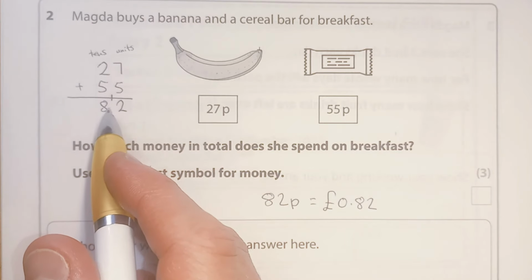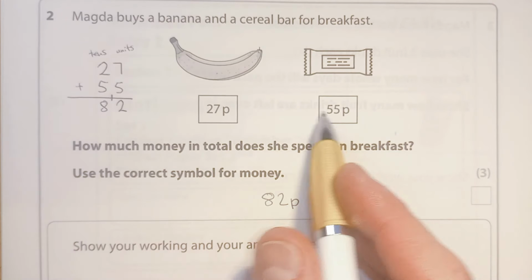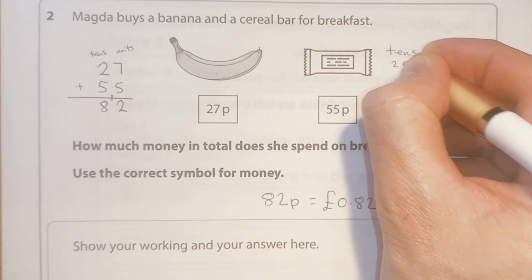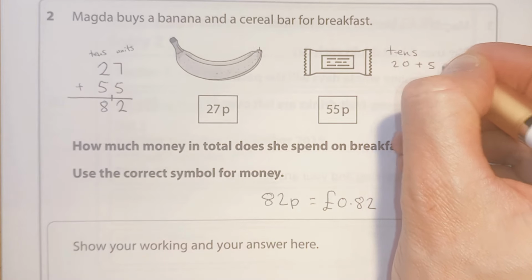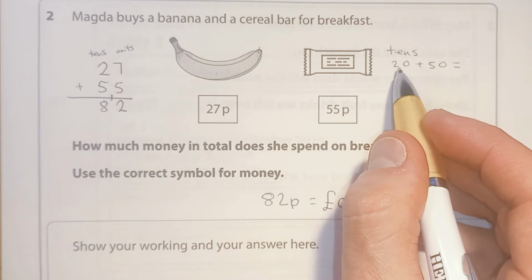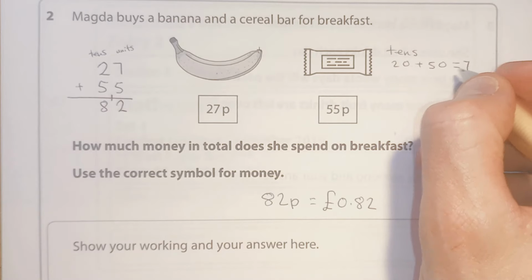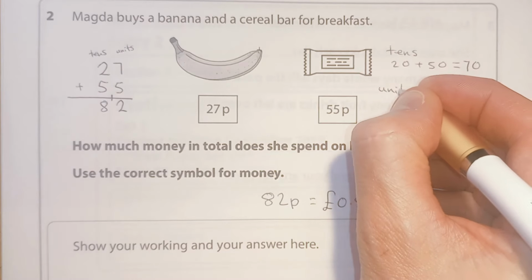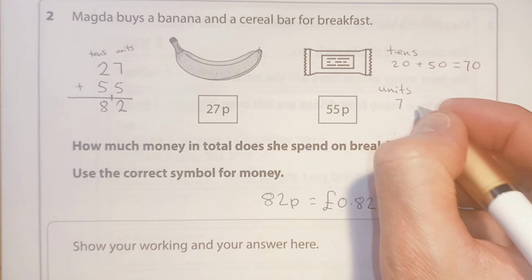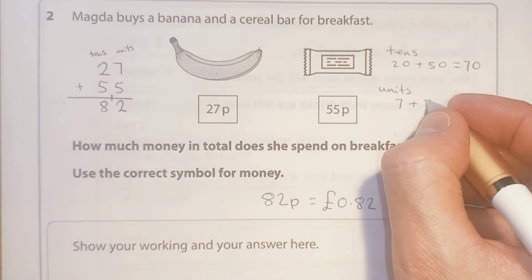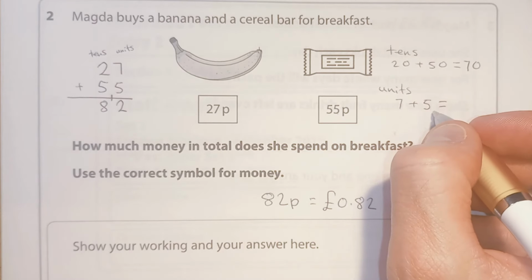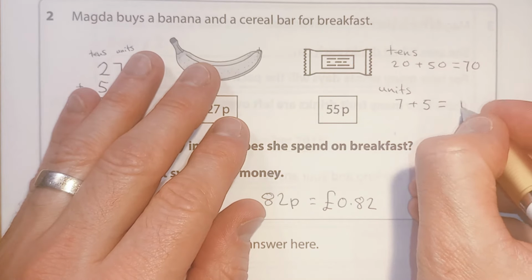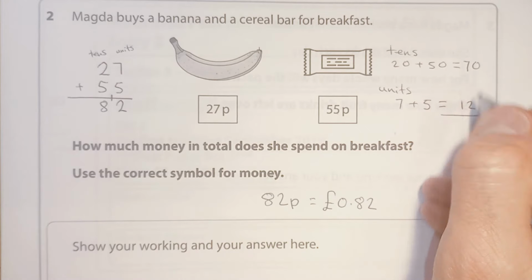If you're not so comfortable with the column method, then you can think of it in terms of just tens and units. So if I just look at the tens, I've got 20 and 50p. And then we can think of 2 plus 5 is 7. And it's 7 tens, so it's 70. And then we can look at the units separately. I've got 7, and then I've got a 5. So if we start with the 7 and count on 5, we'd have 8, 9, 10, 11, 12. So then we just need to add our 70 and our 12.